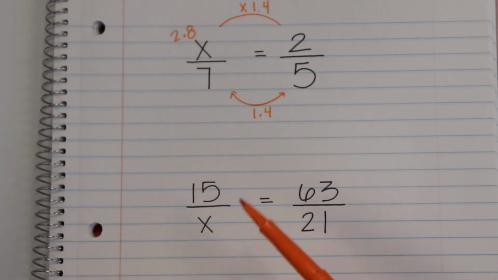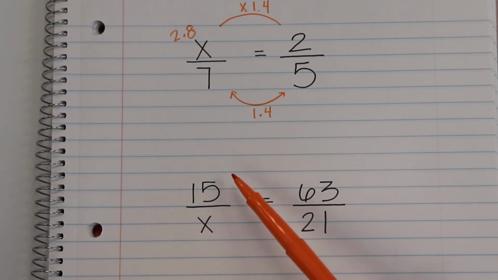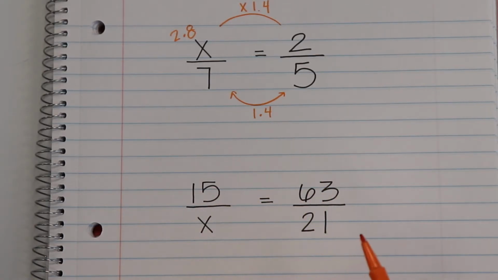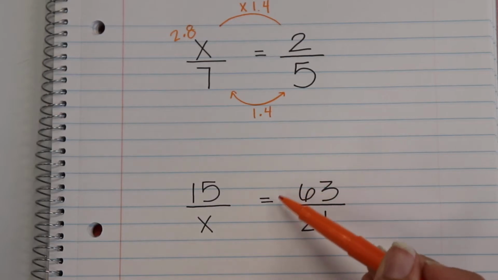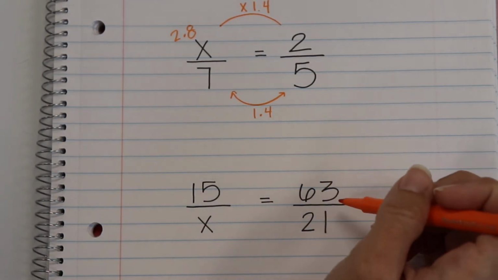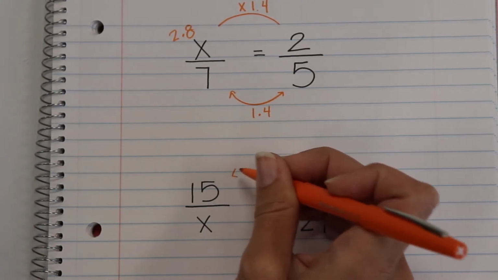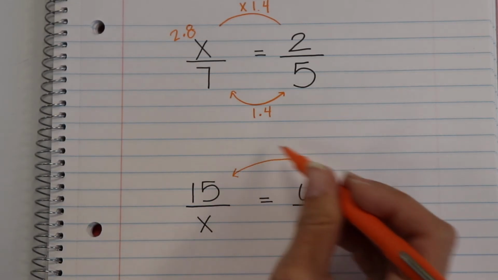For the second problem here, our missing variable is now in the denominator of this first fraction. So we have 15 over x equals 63 over 21. We're getting to less nice numbers. But once again, I'm going to start with our full fraction here. So our full fraction is 63 over 21. So with my full fraction, I'm going from 63 to 15. So I need to figure out here what this is.